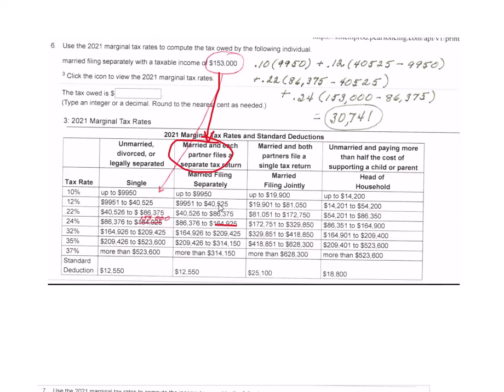So in every category up to that, I'm going to take the larger number and subtract the previous larger number. So it is 40,525, subtract 9,950, and that's at 12%. Then we exceed everything in this category.